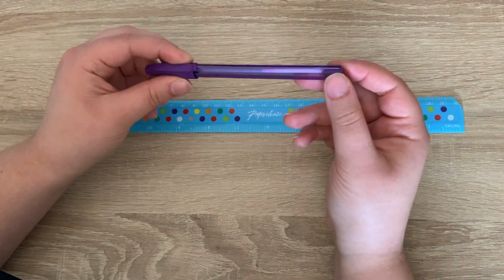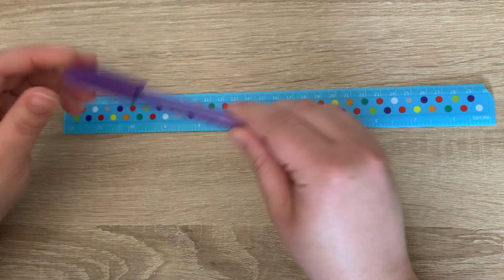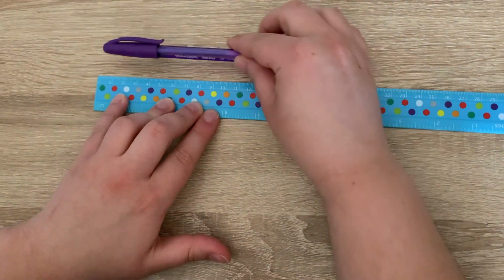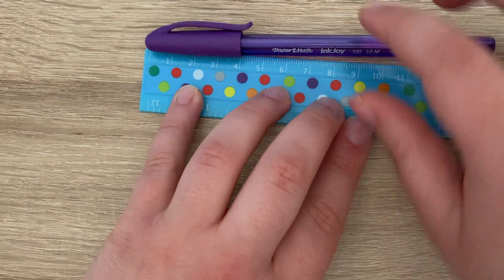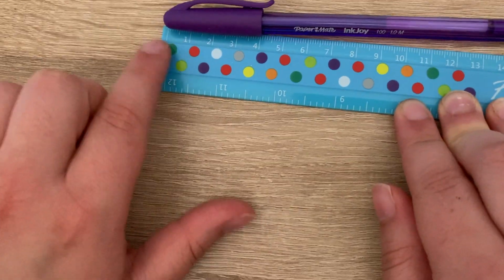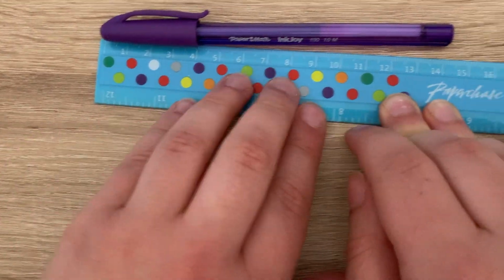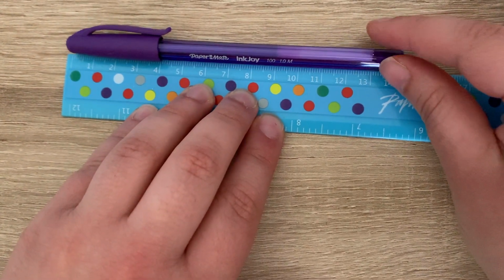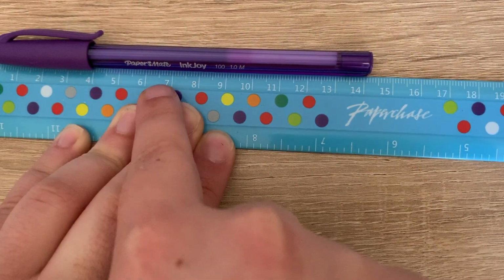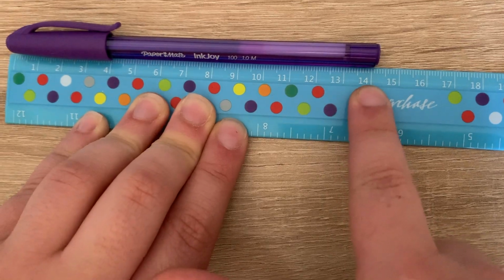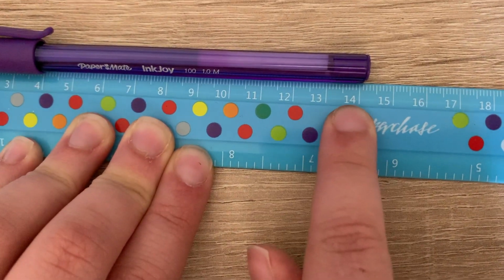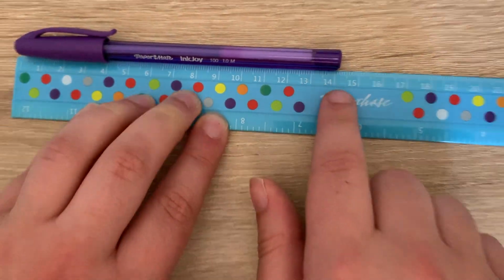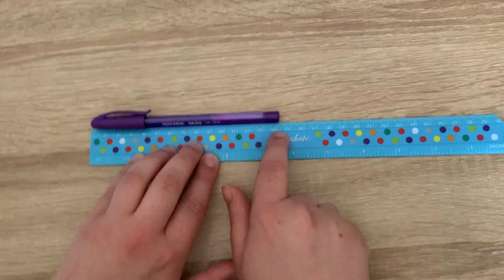Let's try the purple pen. We'll try it with the lid on and without the lid on to see if it makes a difference. So again, we're going to line up the lid of the pen with the first dash, with the 0, and make sure it's straight against the ruler. We'll go all the way along. Oh, it looks like it's 14 centimetres. We're going to do it to the nearest centimetre. So the nearest centimetre is 14.